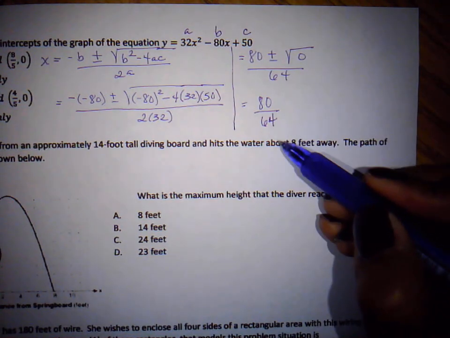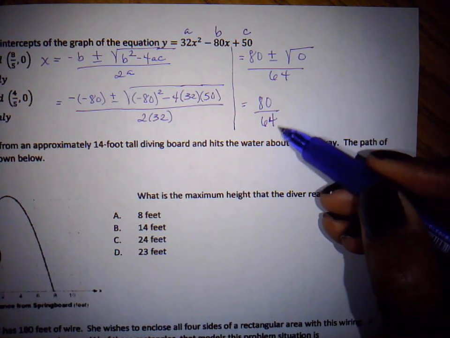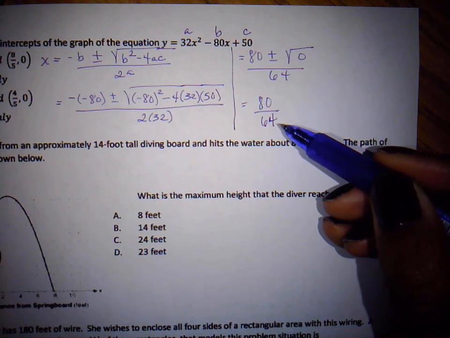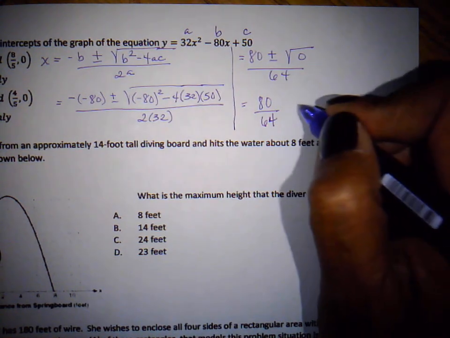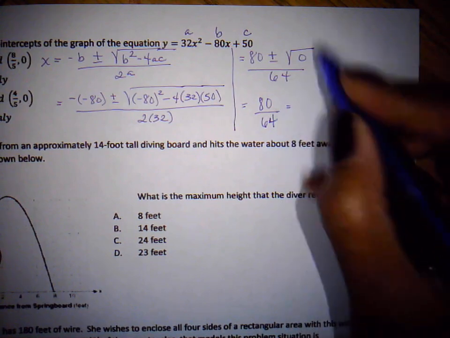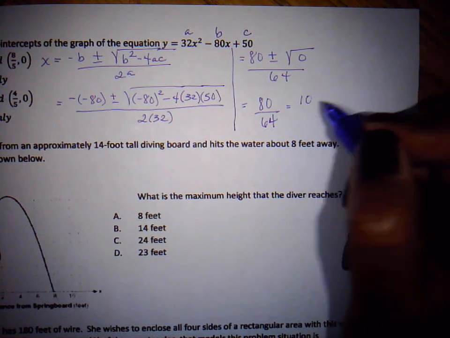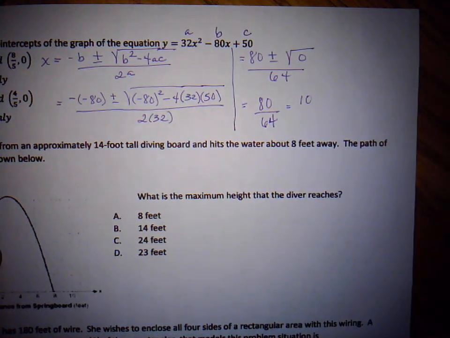So how are we going to reduce this fraction, guys? What's the greatest common factor between 80 and 64? 8. I hear you, 2, but there's a bigger one than 2, right? Okay, try to go for the biggest one that you think of. I think there's a bigger one, but we're going to thug it out with 8, okay? 8 goes in here how many times? It is 16. Okay? But we said 8. That's all right. We're going to say 8, and we're going to keep it moving, okay?